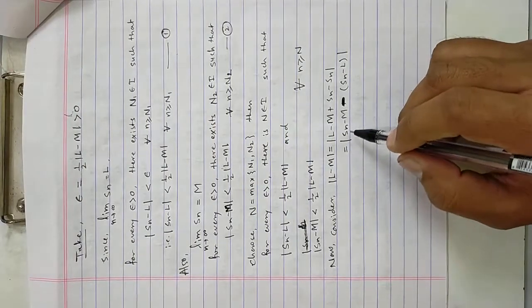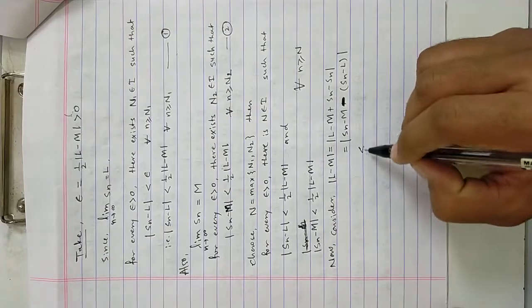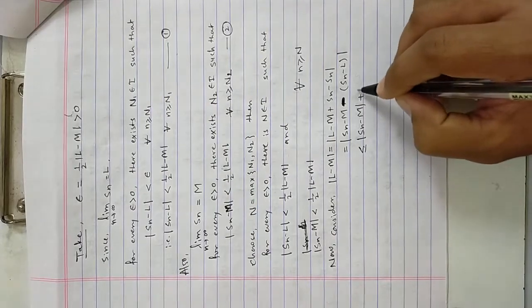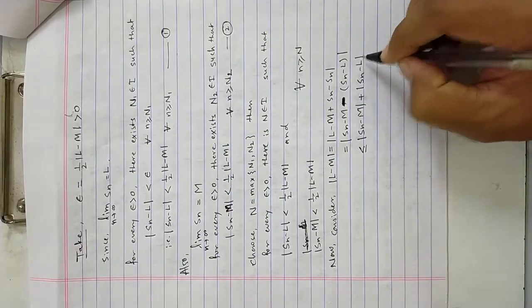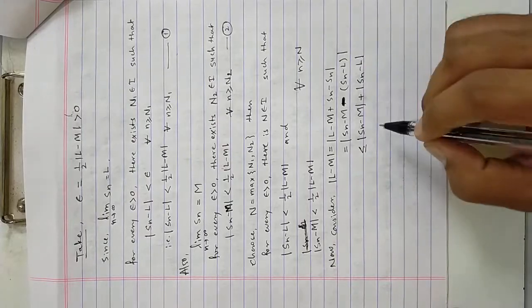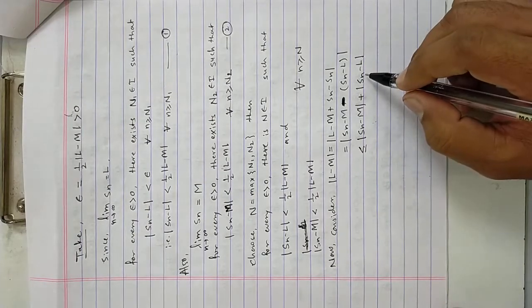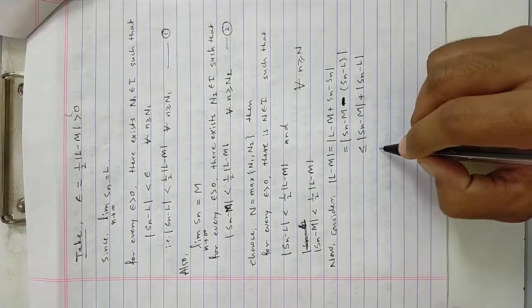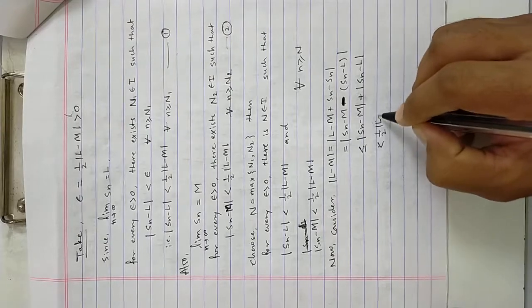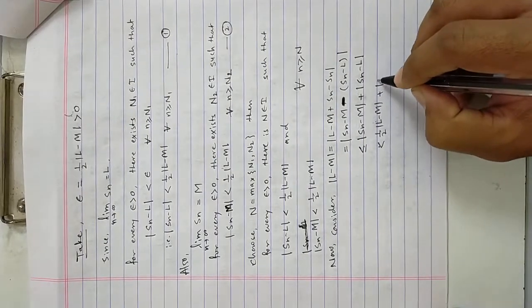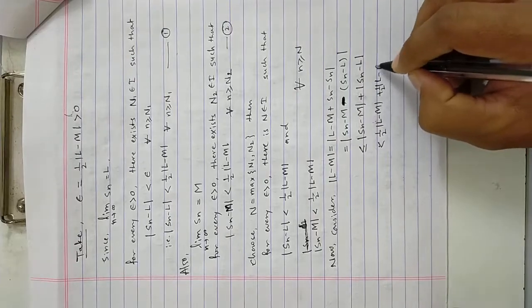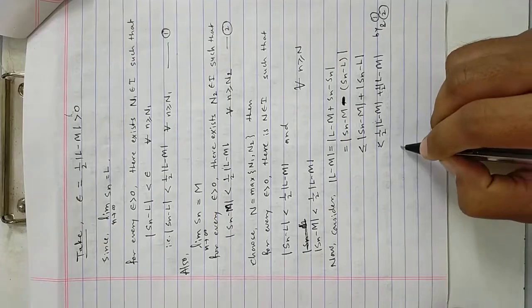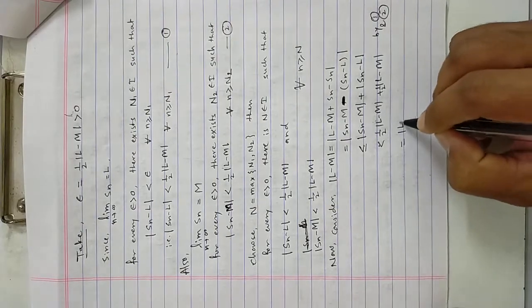So I know that by the triangle inequality this thing will be less than or equal to the absolute value of Sn minus m plus the absolute value of Sn minus L. So by using equation 1 and 2, this thing is less than epsilon, this thing is less than epsilon, and epsilon we have chosen something. So it is strictly less than half times |L minus m|. This is also strictly less than half times |L minus m|. So this is by equation 1 and 2. And it is equal to |L minus m|.